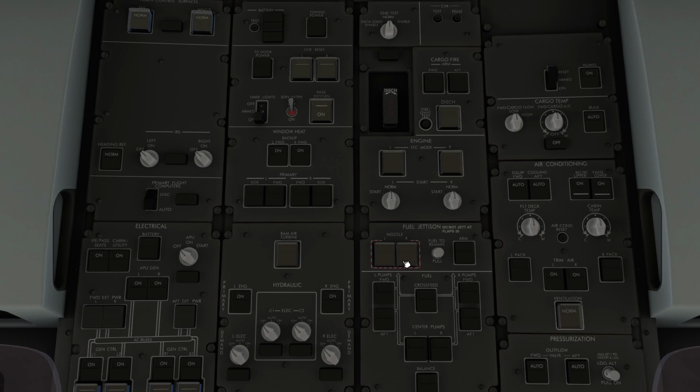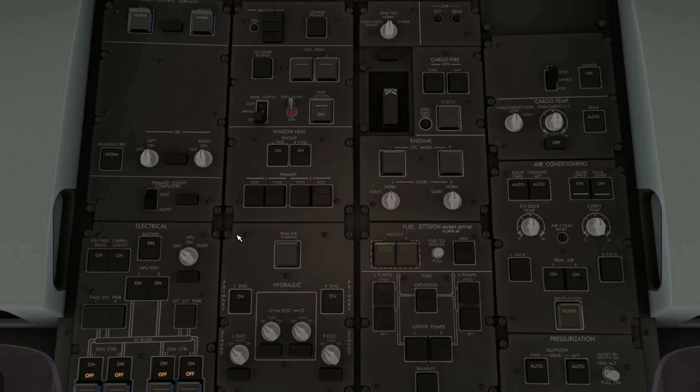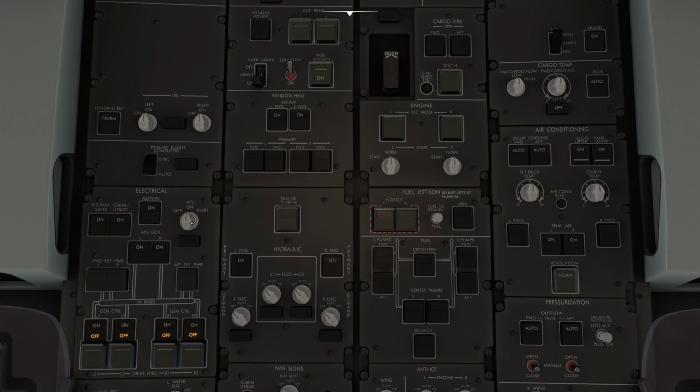So the electrical section, first column at the bottom, we're going to turn the battery on to begin with, and it lights up slowly. And then we're going to turn the external powers on if they're available. They are not, which is absolutely fine. IRS section, we're going to turn both left and right systems to on. Then we're going to go over to the APU on the electrical section, and turn the knob around to start. It will fall back to on its own, and we start the auxiliary power unit up.